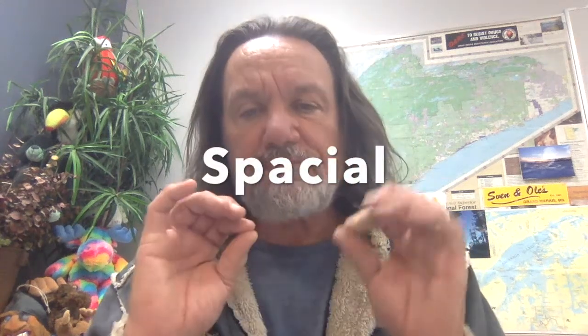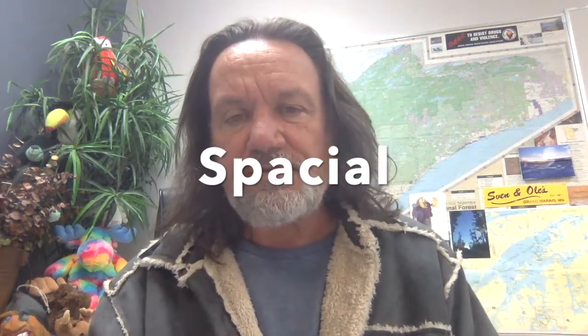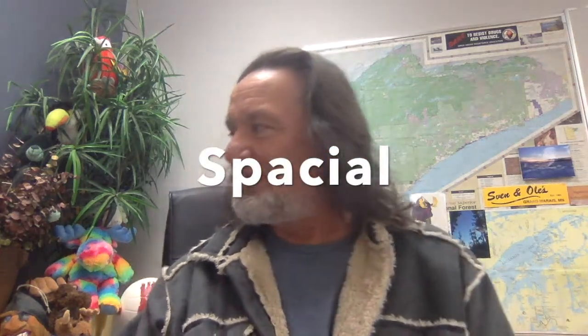Then there's another way to organize a speech, and that is spatially, according to spaces, actual spaces. For instance, let's look around. If I'm doing a speech on the Stanley thermos and I want to organize it spatially, I'm going to talk about the spaces. For instance, I'm going to talk about the handle.